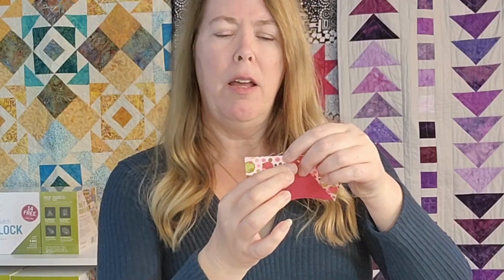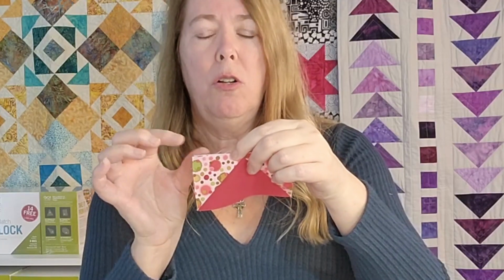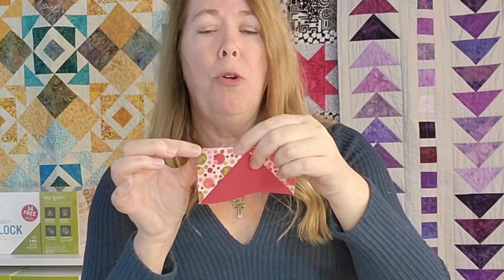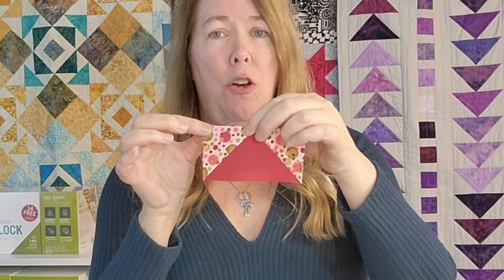Now, the pros of this kind of method is that, well, it's pretty simple. Also, you're sewing on a line, so you're going to be pretty accurate. However, as a con to this method, depending on how well you sew on that line and how well you press, this flipped back corner may not meet the corner of the rectangle.